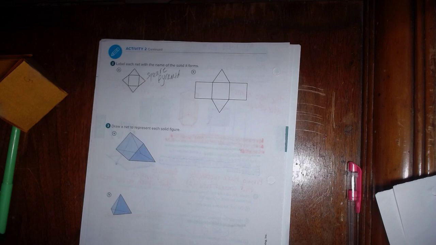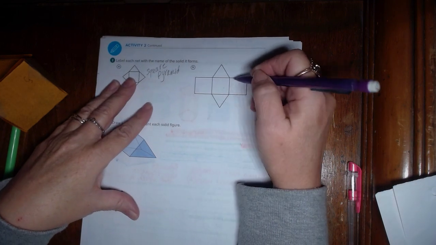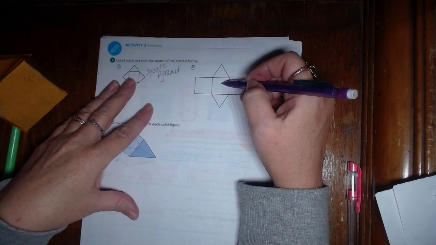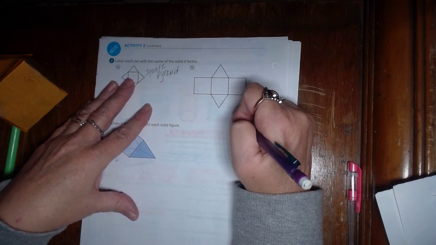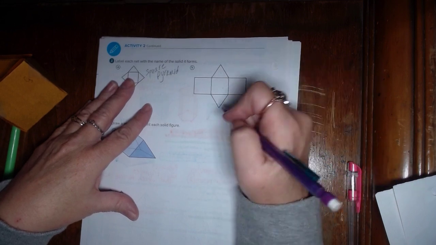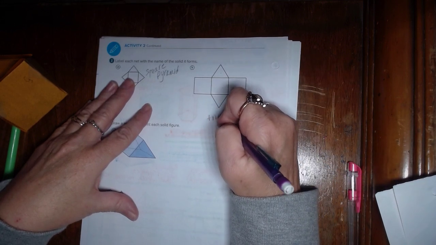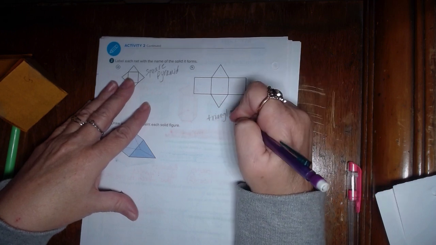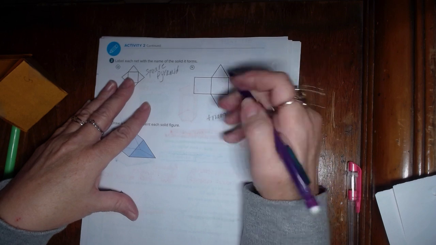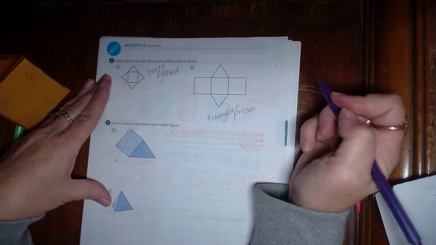Okay, so for the next one, I see rectangles and 2 triangles. So if I'm seeing rectangles and it looks like it's connecting the 2 different triangles with a rectangle, then I know I'm looking at a prism, and the 2 sides that would be the same, that are not the rectangles, is the triangle. So it's a triangular prism.